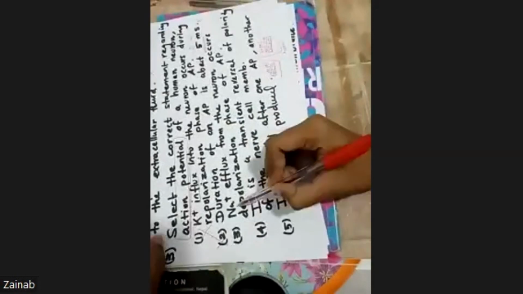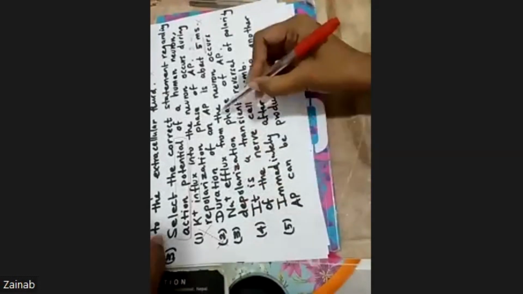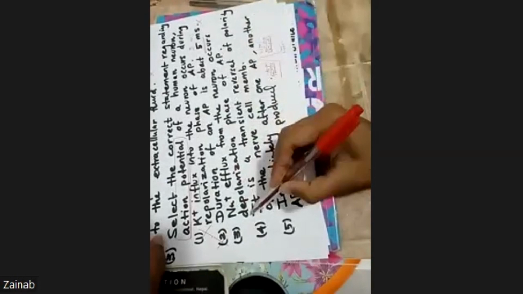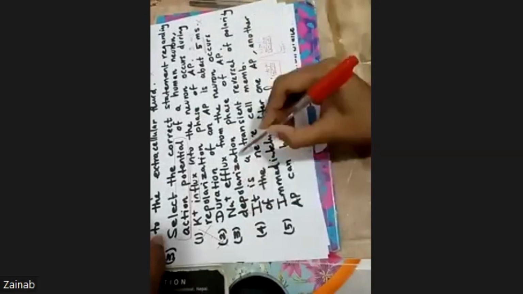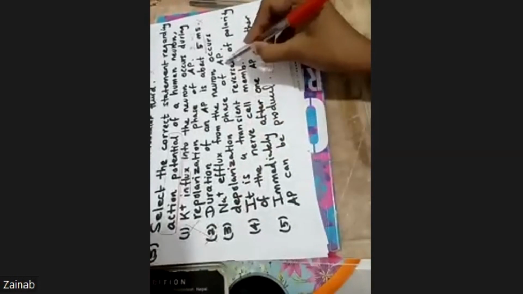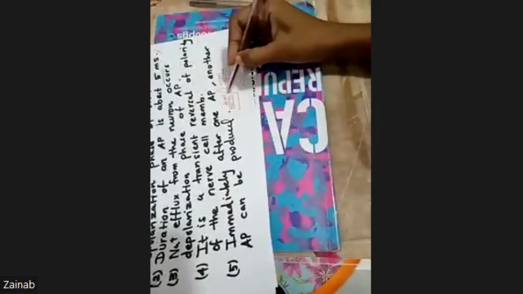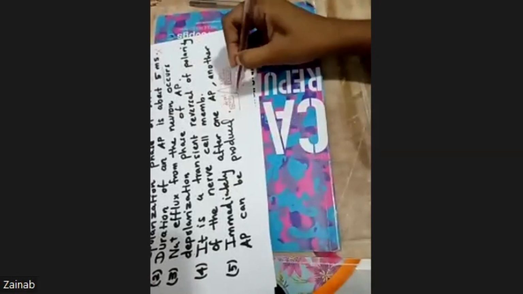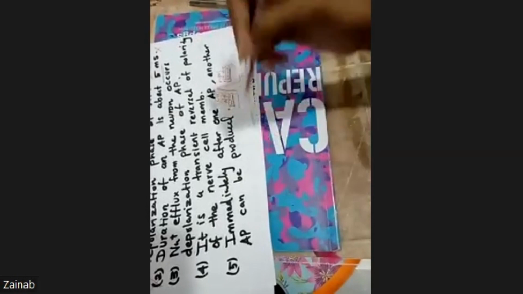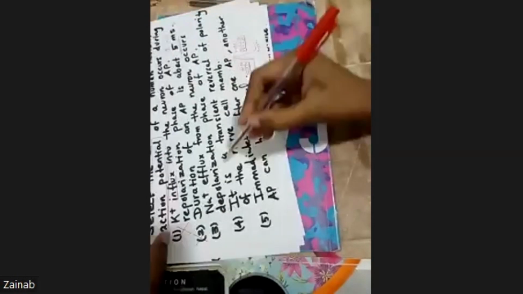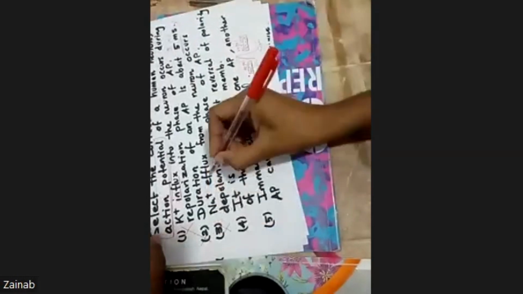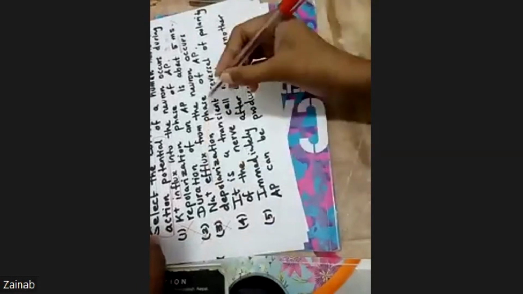The third one is sodium efflux from the neuron occurs during the depolarization phase of the action potential. So this is the depolarization phase, during which sodium flushes in. So this is also a wrong statement, because they said efflux.